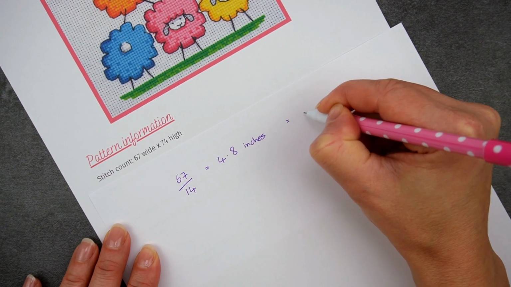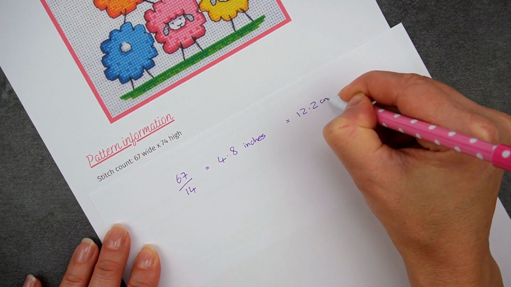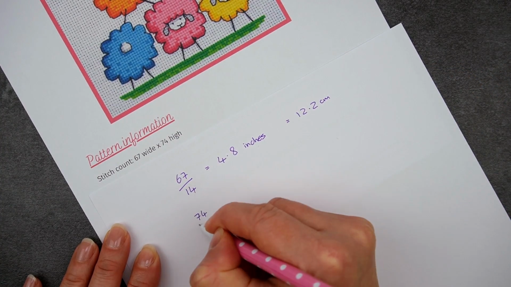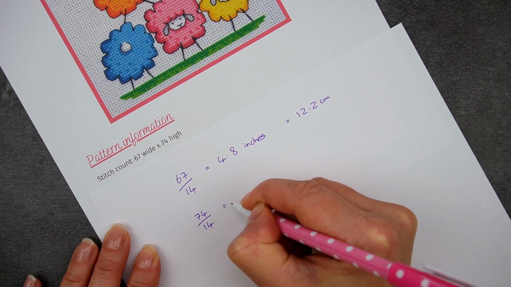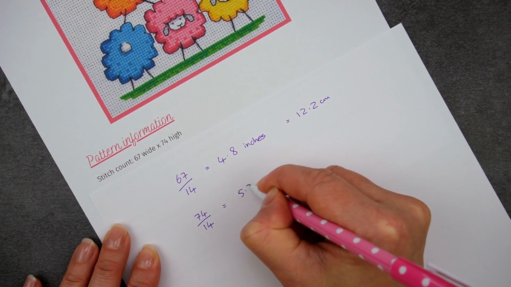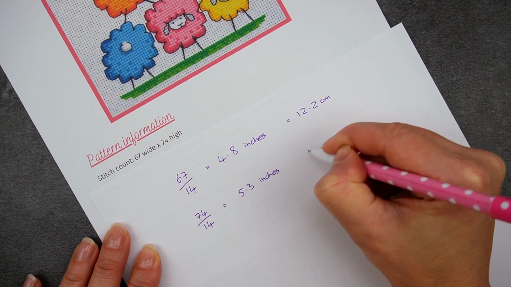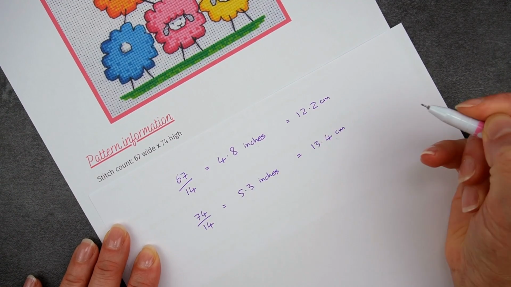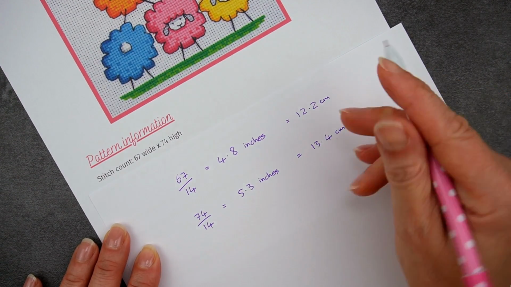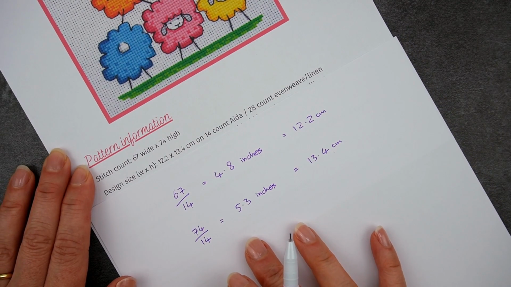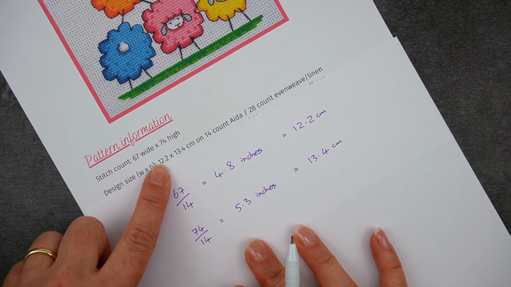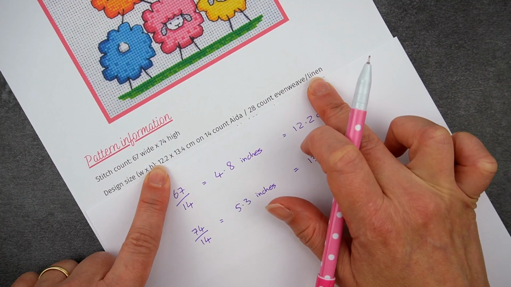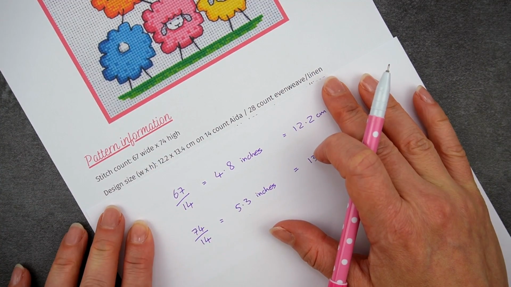And then if you want to, you can convert that. So that's 12.2 centimetres. And you can do the same with the 74. Divide that by 14. And that will give you 5.3 inches. And if we convert that to centimetres, it's 13.4 centimetres. And if we check, yep, that matches what my pattern says it would be on 14 count Aida, or of course 28 count even weave or linen, because those would be the same size.